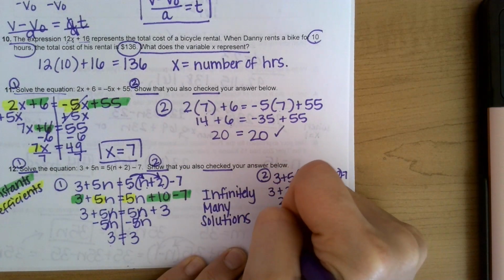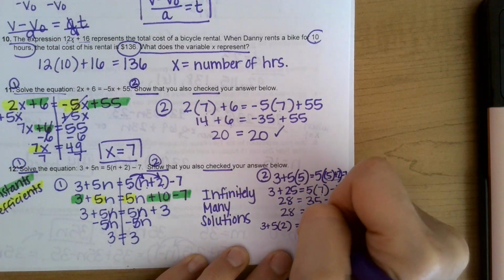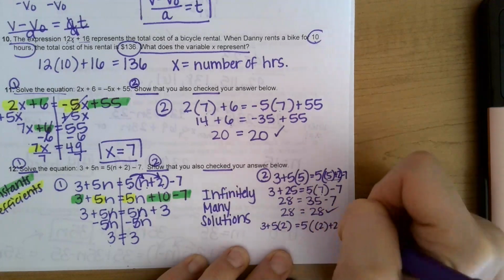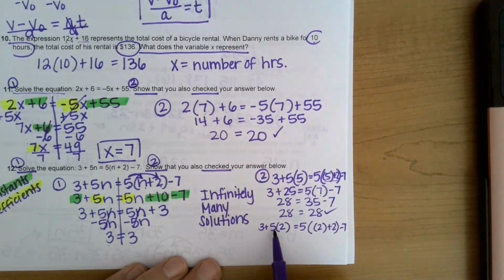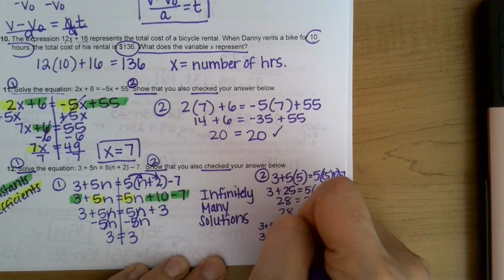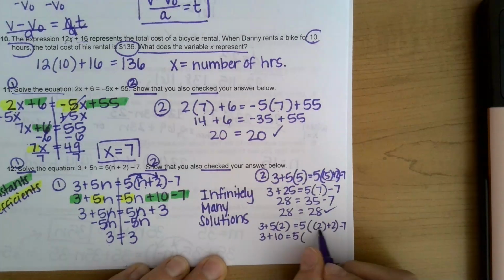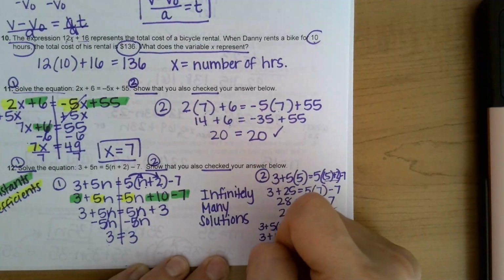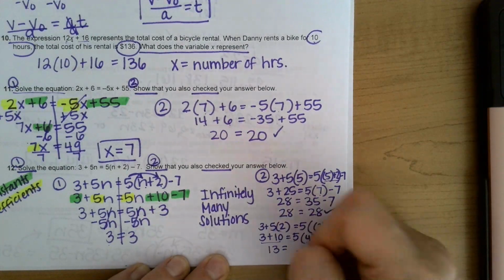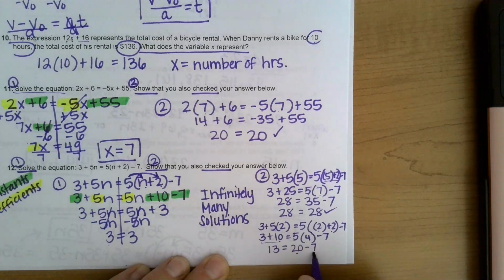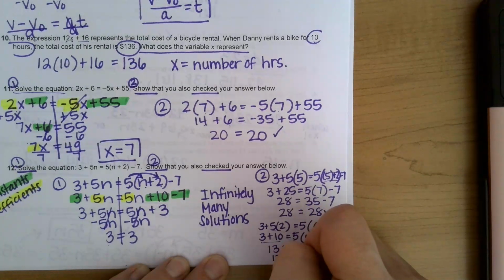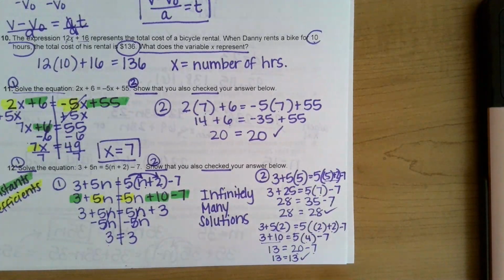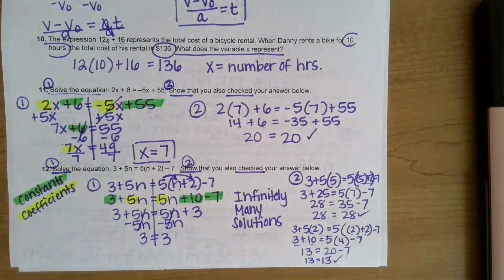3 plus 5 times 2 equals 5 times (2 plus 2) minus 7. 5 times 2 is 10. 3 plus 10. 2 plus 2 is 4. All right, then add these. 3 plus 10 is 13. 5 times 4 is 20. 20 minus 7 is 13. 13 does it. So if it's infinitely many solutions, no matter what number you choose, any and all numbers will make a true statement when you substitute them back into the original equation.